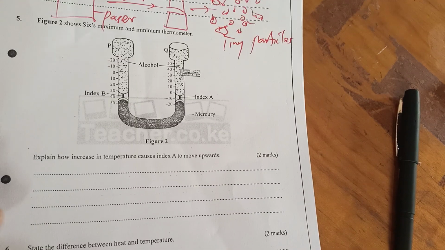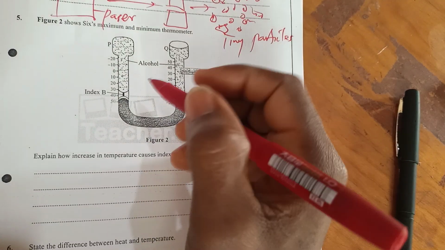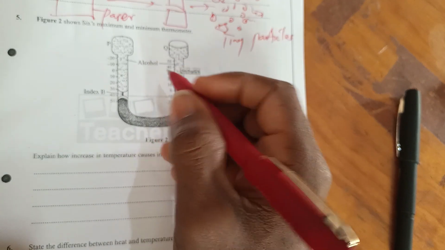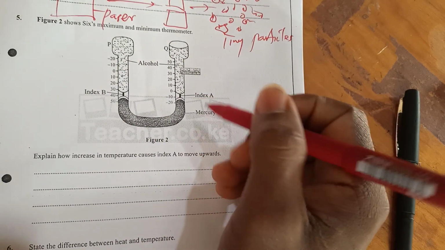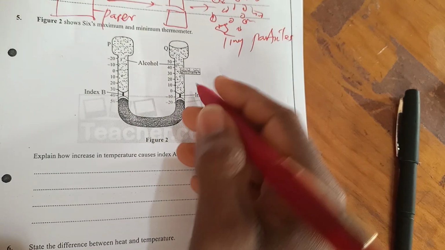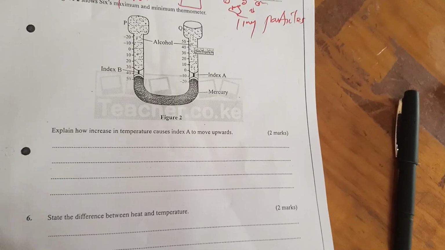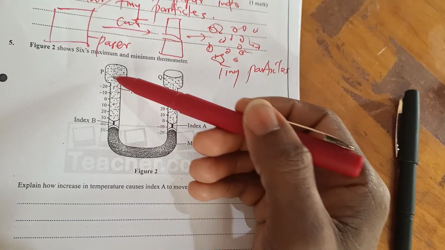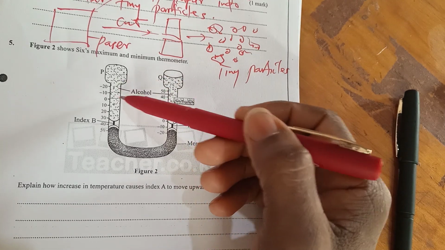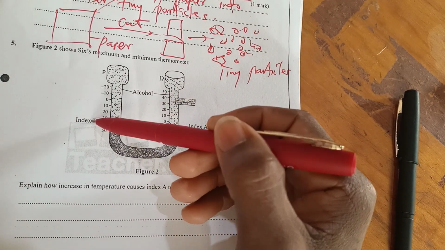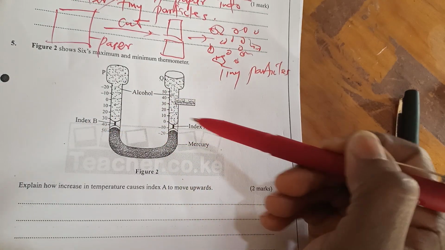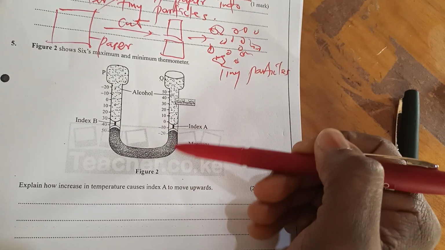So from there, next is the working of a thermometer. This is the six's maximum and minimum thermometer. We are asked to show how it works. As you can see from the diagram, inside P and Q we have alcohol at the top, and then the metal indices B and A, then we have mercury.